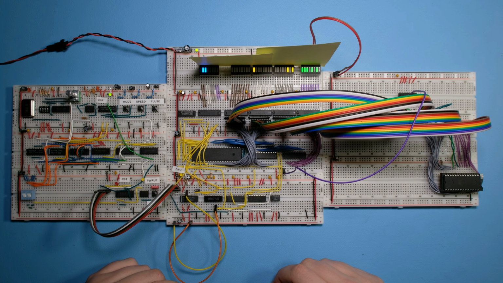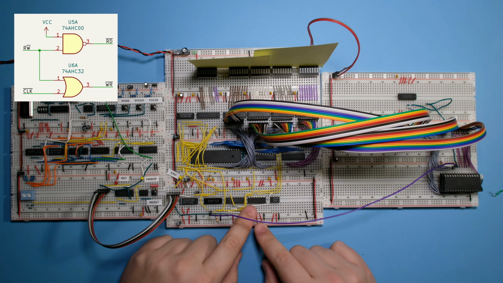Okay, so we have our read signal coming over here next to the emulation LED. I'm going to bring it back down here to the spare NAND gate that we have here. So this is going to invert it, and so that's going to be our read signal. So I'm going to use this wire here to get it to the ROM. And of course we're not using these inputs anymore, so we can tie them high. So this should still work. And it does. Perfect.